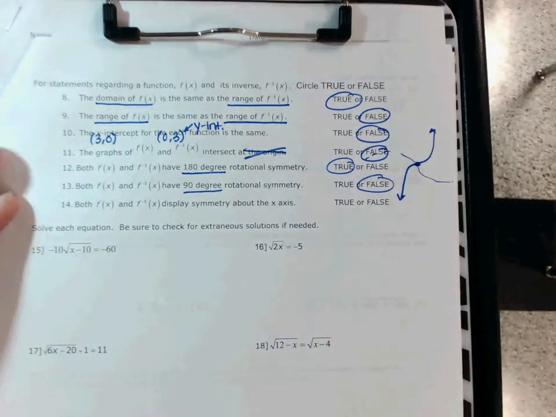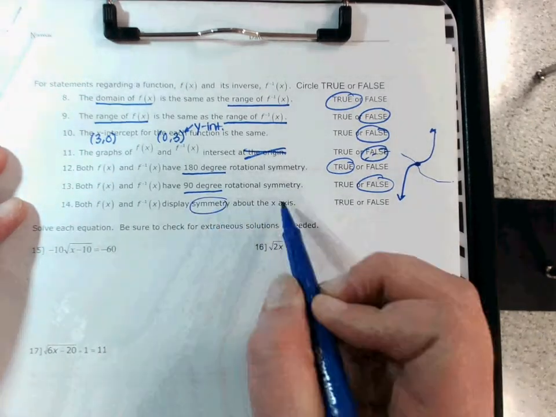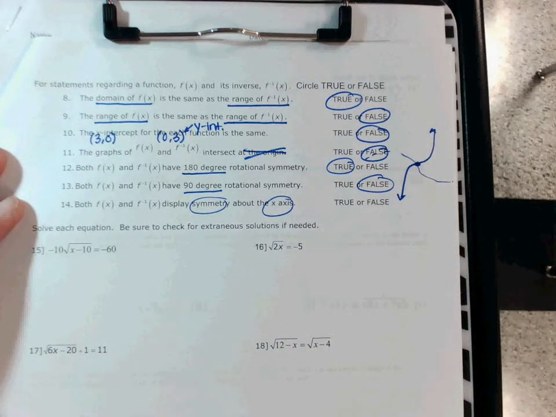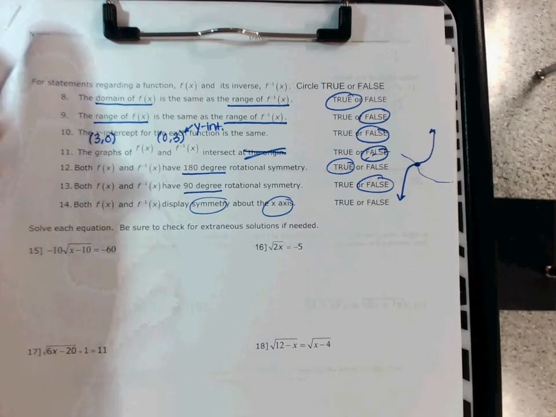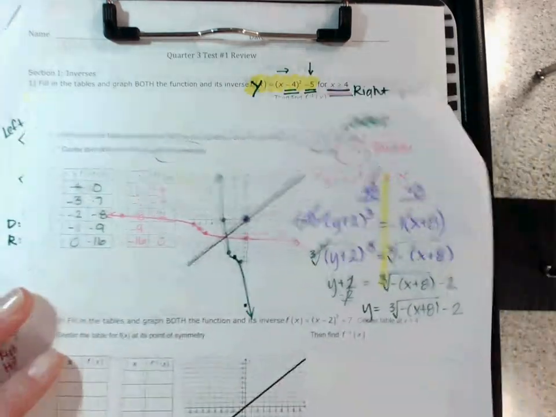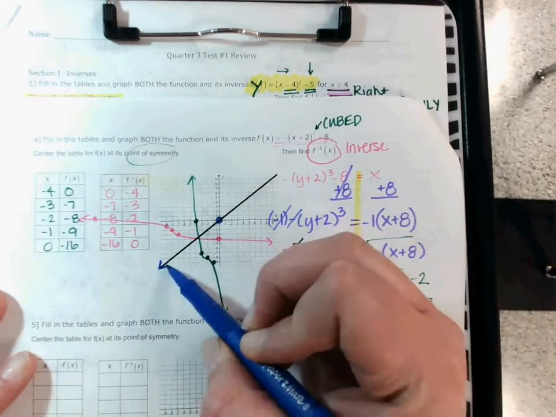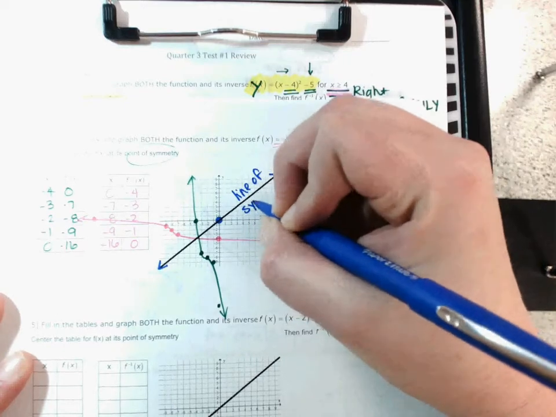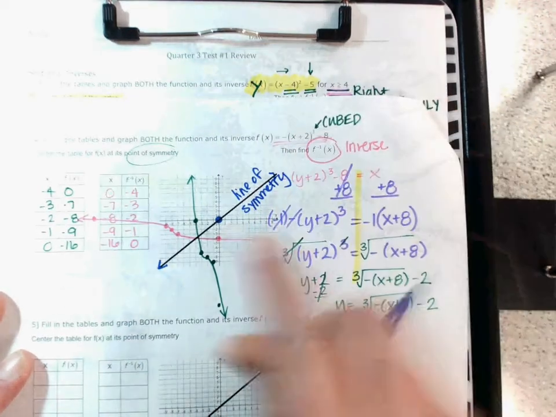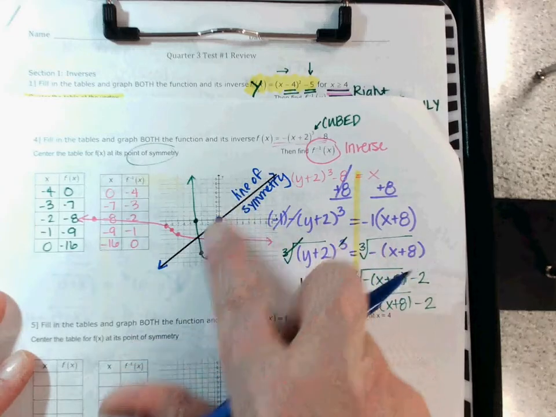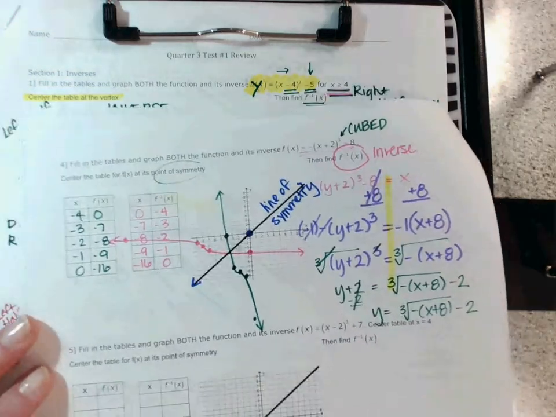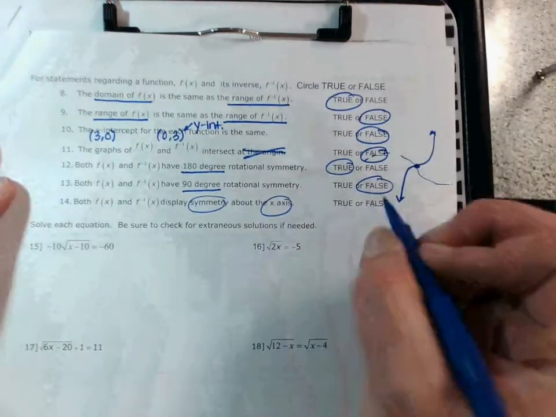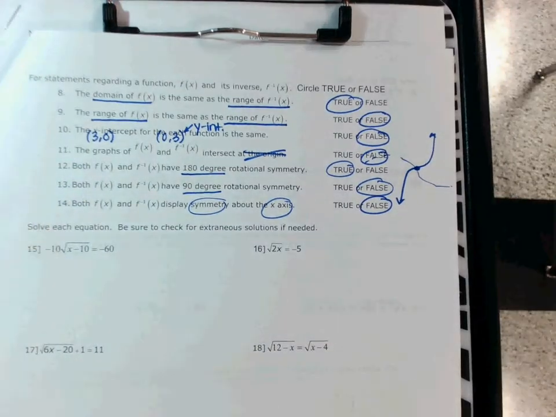Last one says they have a symmetry around the x-axis. Is that true? Where is the symmetry in the picture? Where's the line that we always draw for symmetry? It's this one, right? This is the line of symmetry. Is that line the x-axis? No. That diagonal is y equals x. So that would be no. False. They do have a symmetry, but it's across the diagonal line, y equals x.